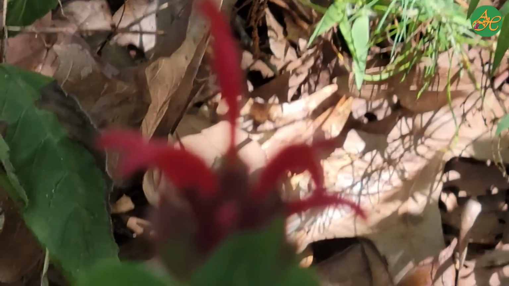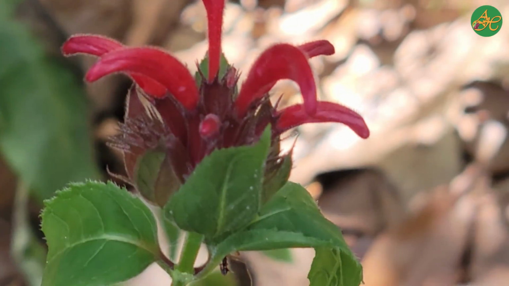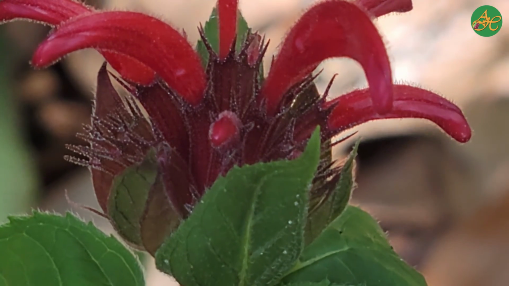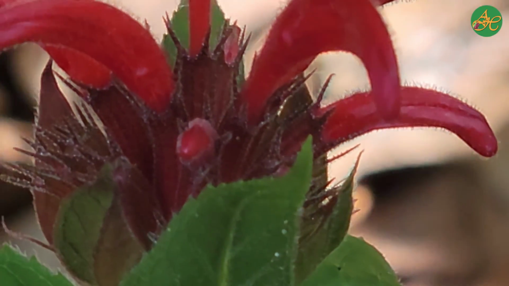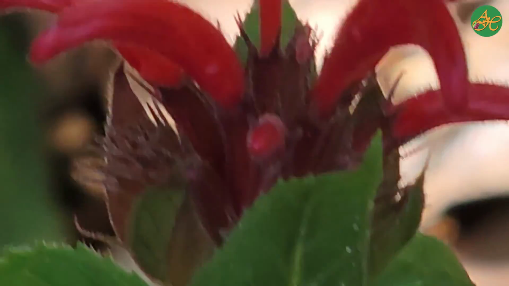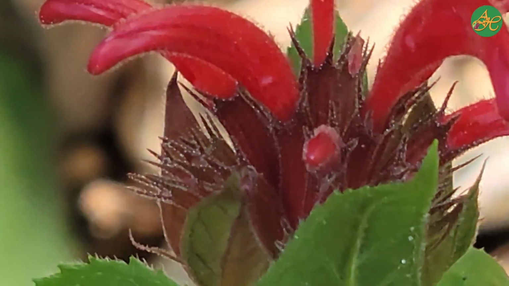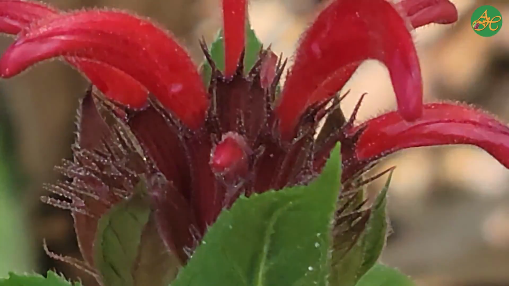I'll see if I can't zoom. I keep trying to zoom for you, but there's a little bit closer shot. Take note of all that you see there on the lovely flower of this Bee Balm.